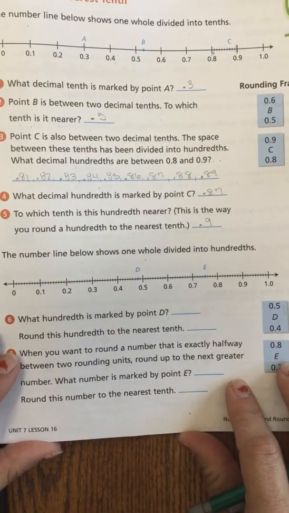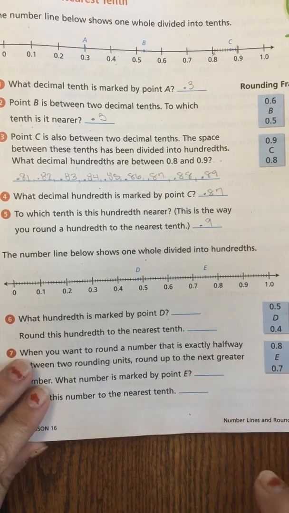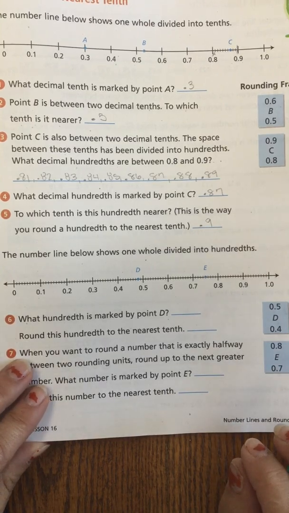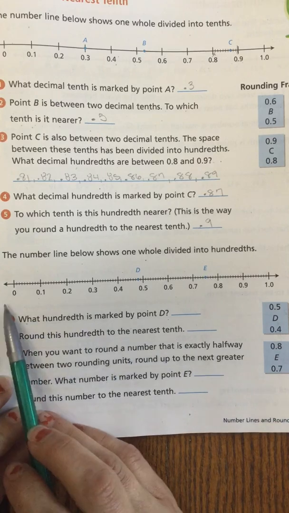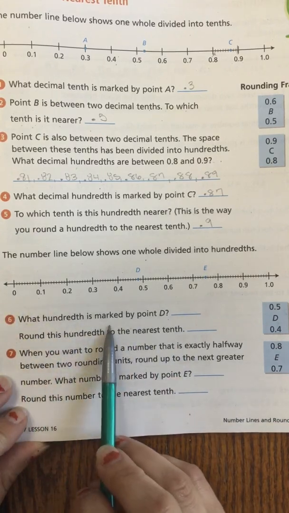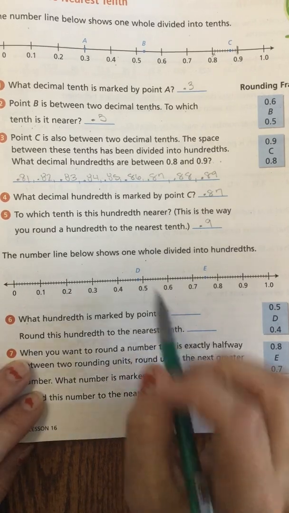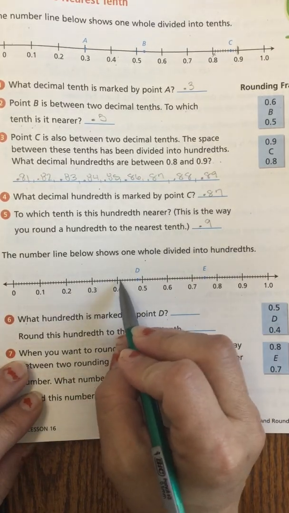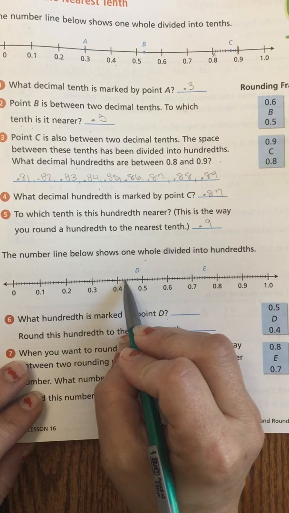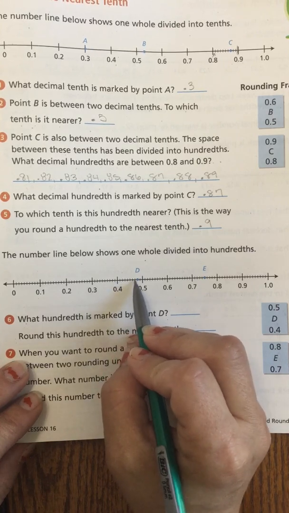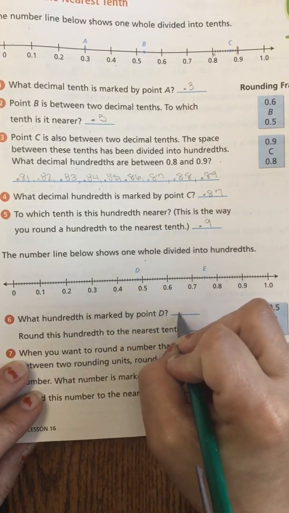The number line below shows one whole divided into hundredths. What hundredth is marked by point D? So this is 4 tenths, 41 hundredths, 42 hundredths, 43 hundredths, 44, 45, 46, 47, 48 hundredths.